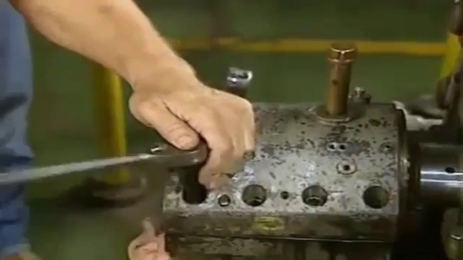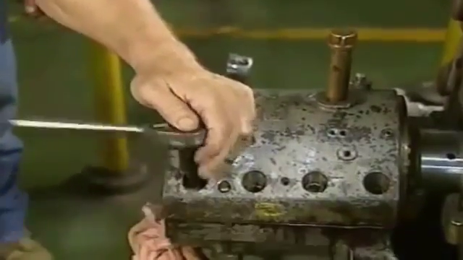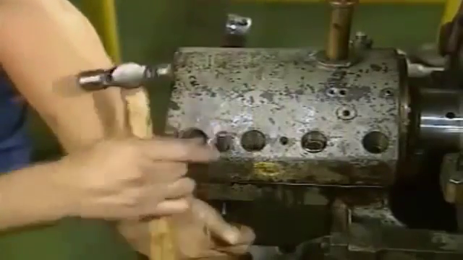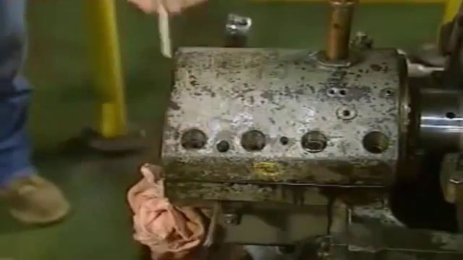This feed pump has been locked out, tagged, and isolated from the system. The pump has also been drained of fluid. To begin, the mechanic removes the bolts from the top half of the bearing housing. Then he removes the guide pins that help align the two halves of the housing.